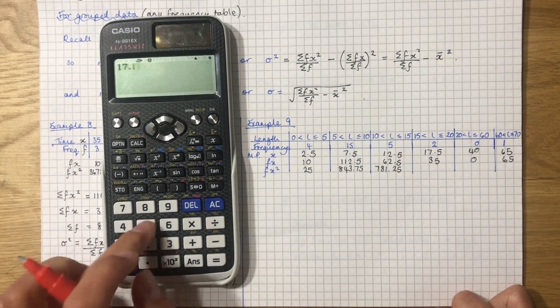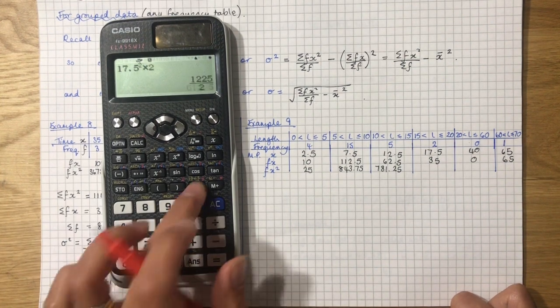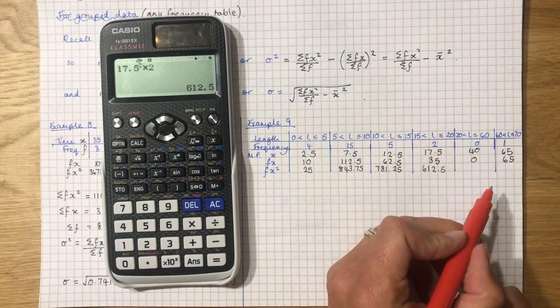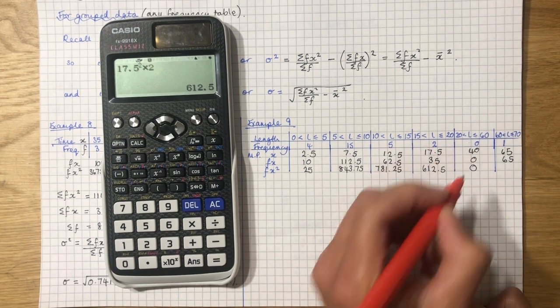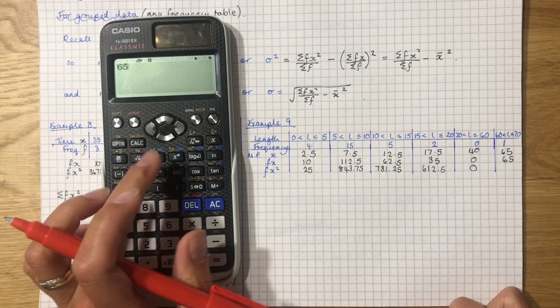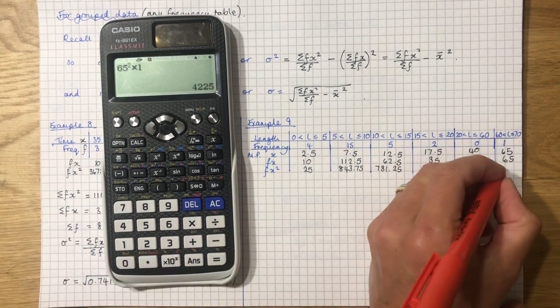Then we've got 17.5 squared times by 2, 612.5. Next one's easy because we're going to have 40 squared times by 0, so that's just going to be 0. But then we have got 65 squared times by 1, 4,225.